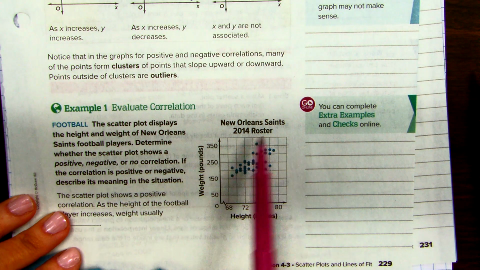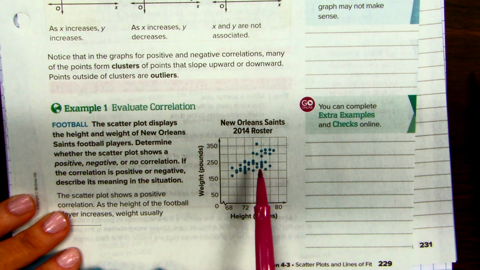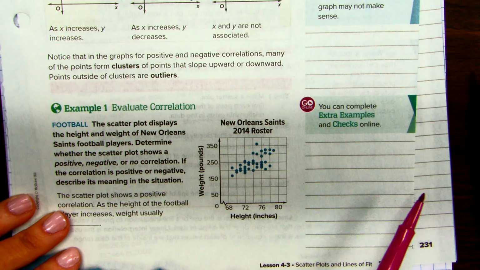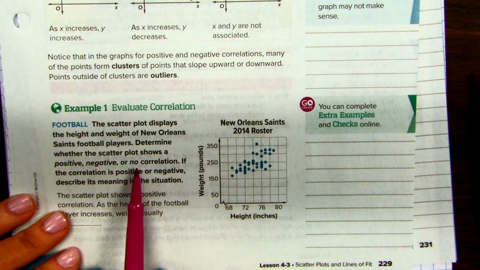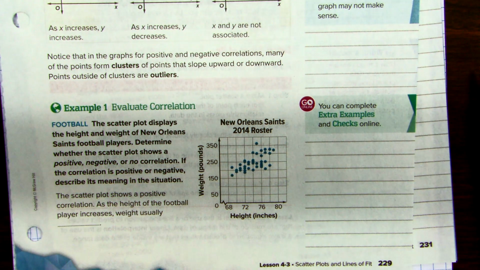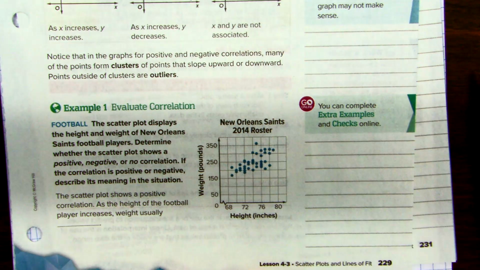The scatter plot right here displays the height and weight of New Orleans Saints football players. Determine whether the scatter plot shows a positive, negative, or no correlation. And then if the correlation is positive or negative, describe the meaning in the situation, okay? So as annoys me with this book, they answer the question for us instead of letting us answer it.